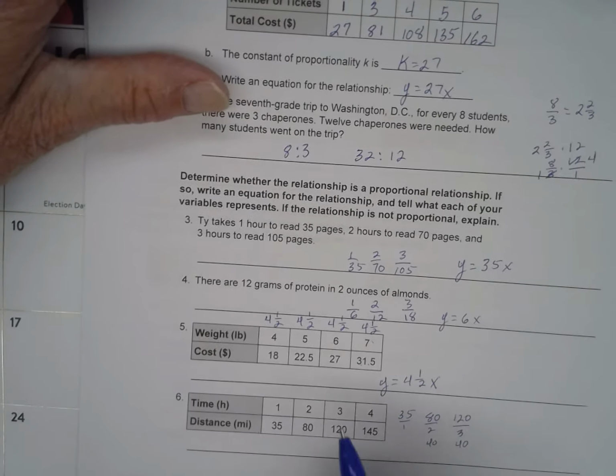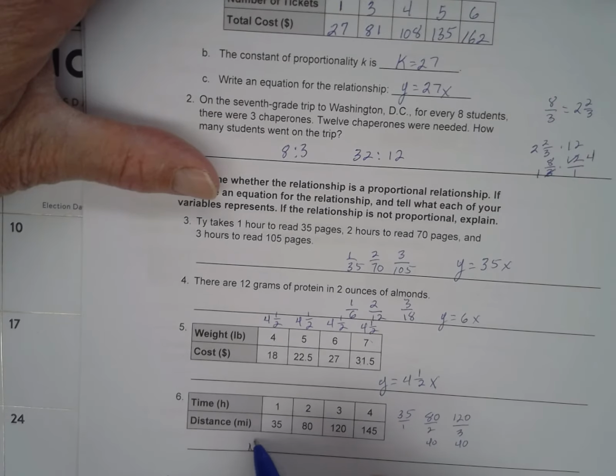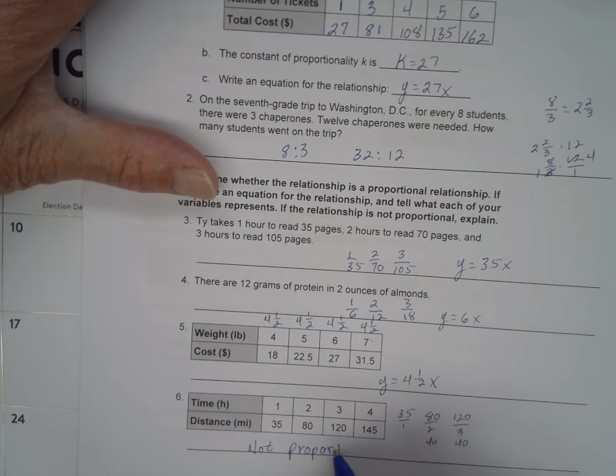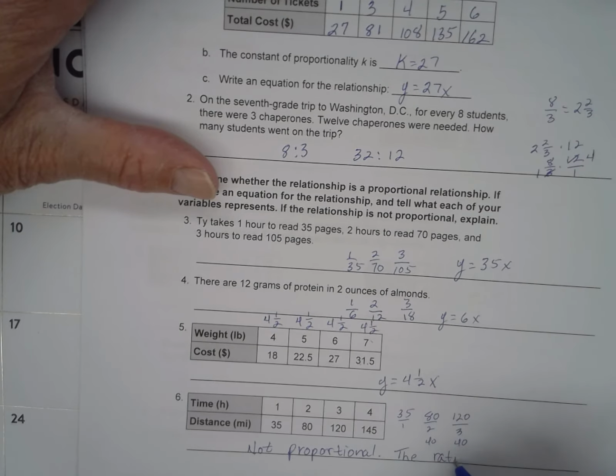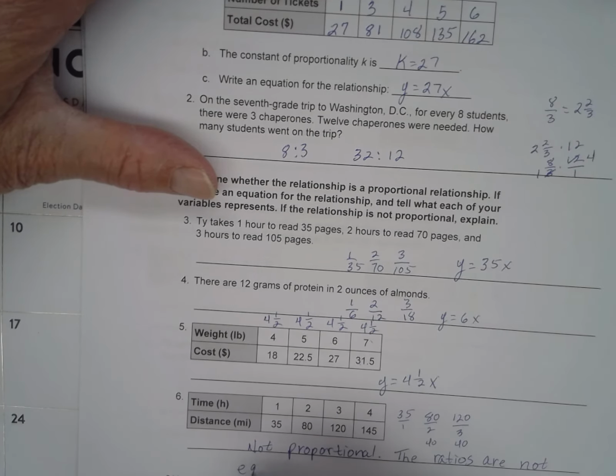So this is not proportional. The ratios are not equivalent.